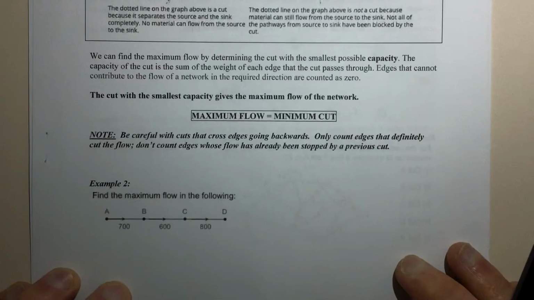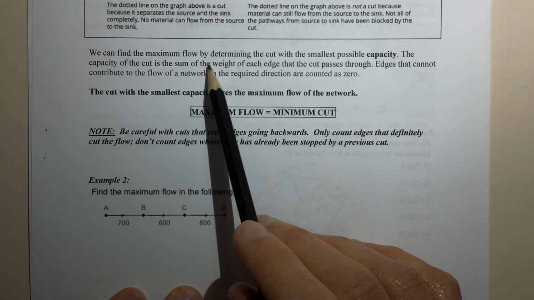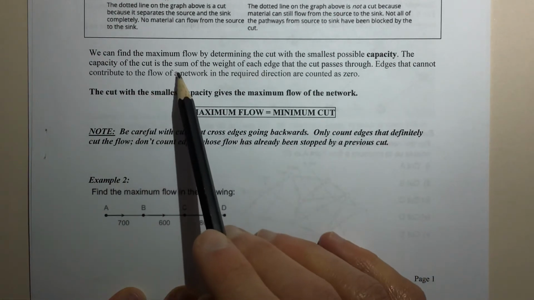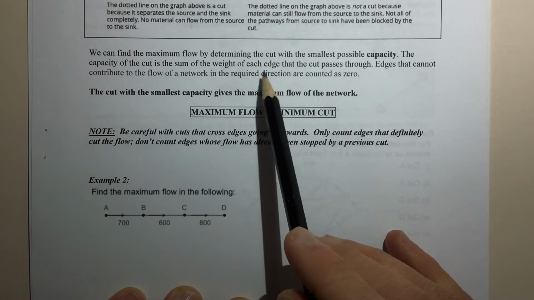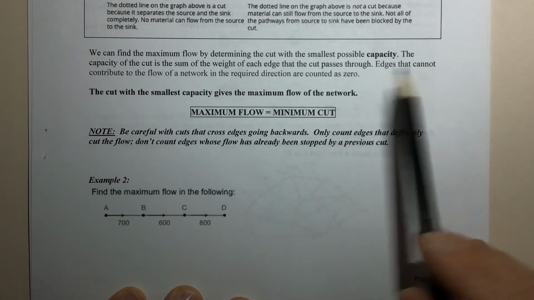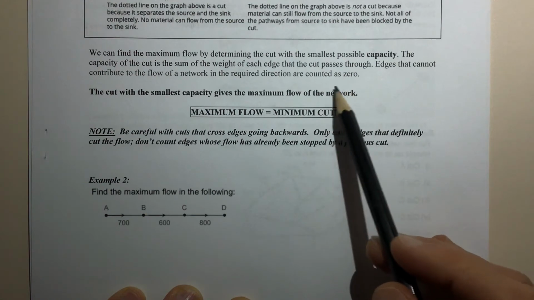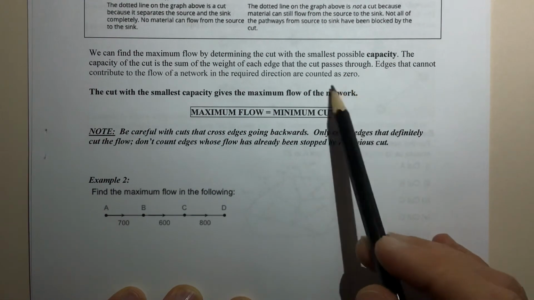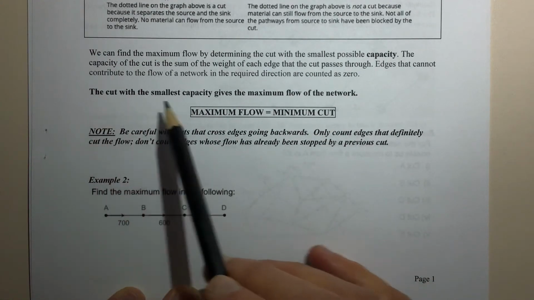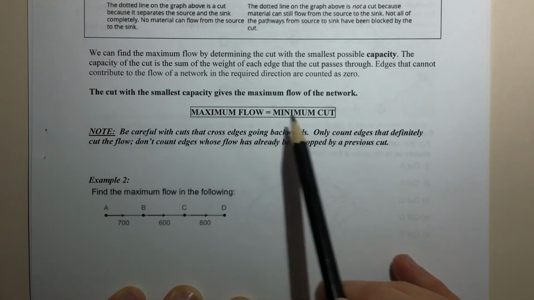If we're asked to find the maximum flow in a network, we find it by determining the cut with the smallest possible capacity. The capacity of the cut is just the sum of the weight of each edge, so we add the weightings for each edge of that cut together. Edges that cannot contribute to the flow of a network in the required direction are counted as zero. We sometimes think of them as backwards edges, but we'll get to that in some examples and I think you'll see what that means. But the key idea here is that the cut with the smallest capacity gives the maximum flow of the network, or in other words, the maximum flow is equal to the minimum cut.